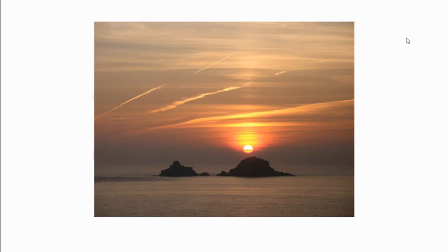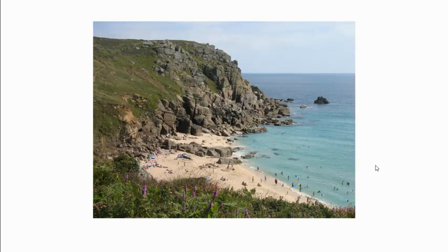So this one is Cornwall. And here people go there to look at the beautiful sunset setting over these small rocks that are in the sea. And that's something that you'll see, the sunset off to the southwest and to the west from the coast of Cornwall. It's one of the reasons lots of people go there on holiday.